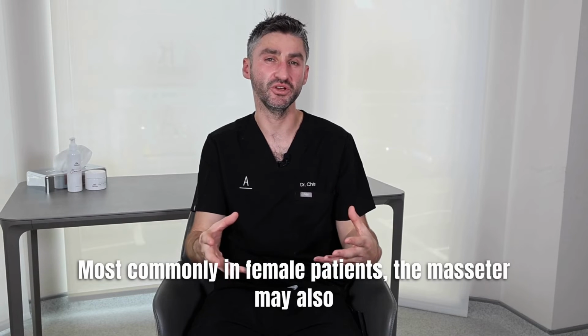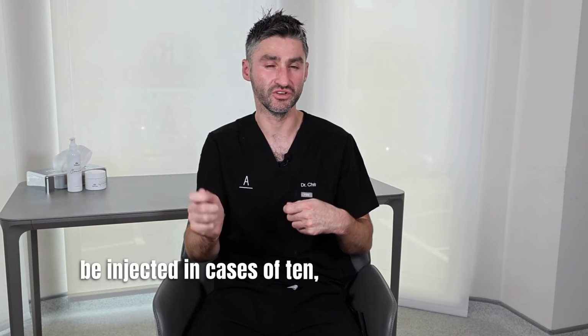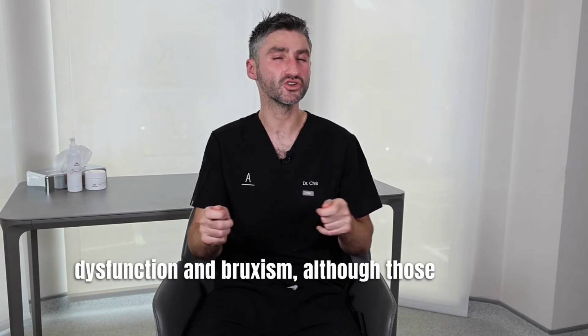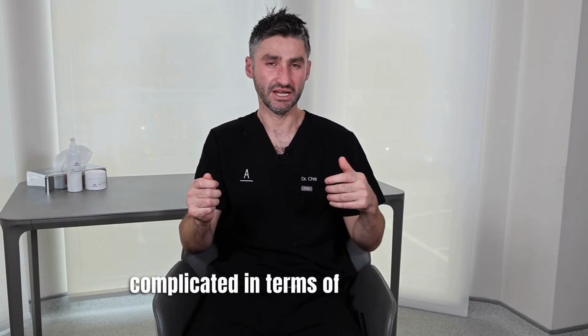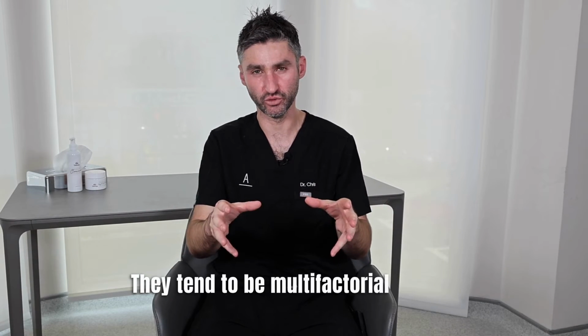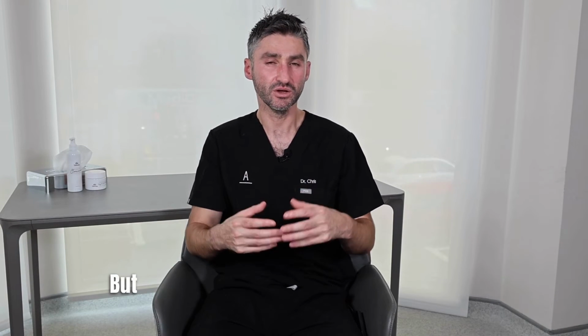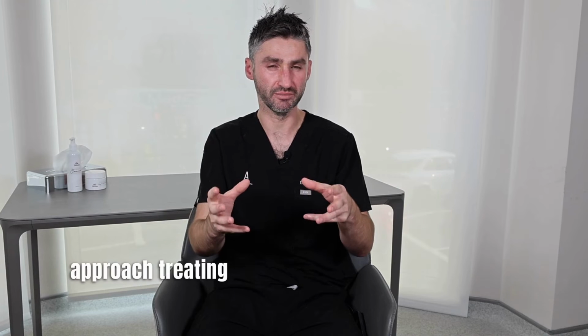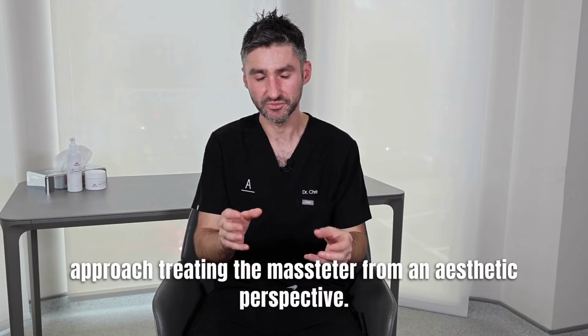The masseter may also be injected in cases of temporomandibular joint dysfunction and bruxism, although those are a bit more complicated in terms of the etiology. They tend to be multifactorial, related to bite and different things, but we're going to focus on how we might approach treating the masseter from an aesthetic perspective.